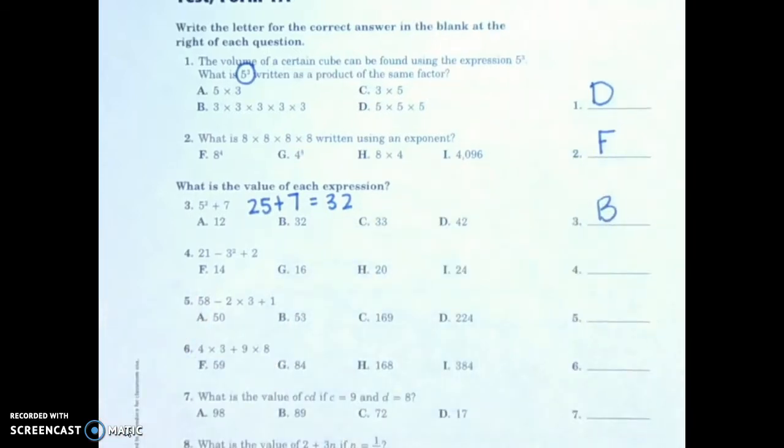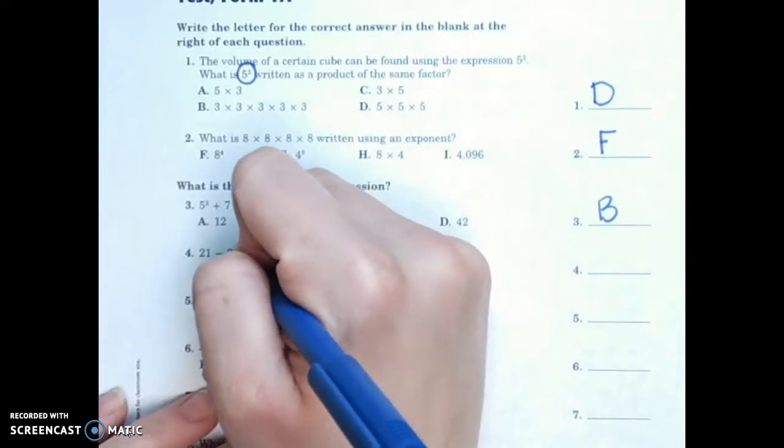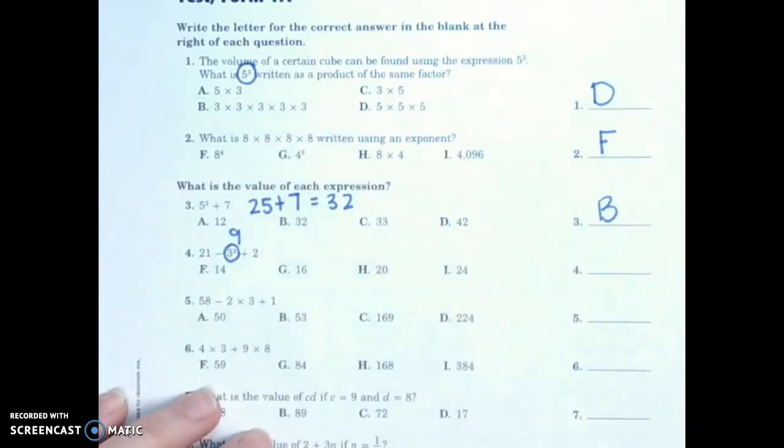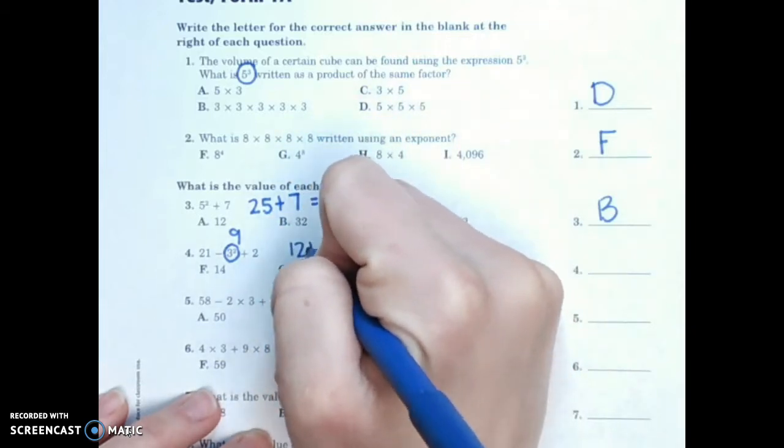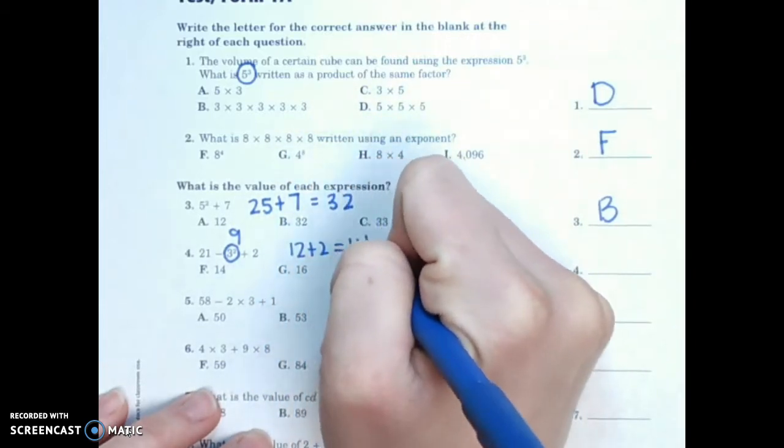21 minus 3 squared plus 2. 3 squared is 9. 21 minus 9 is 12. 12 plus 2 equals 14.